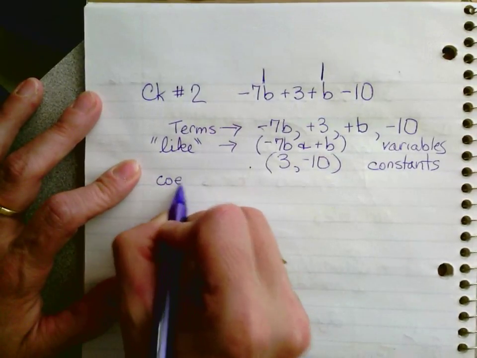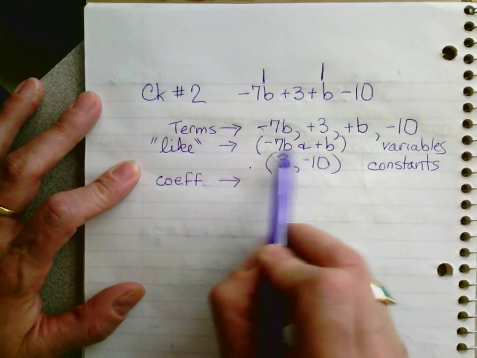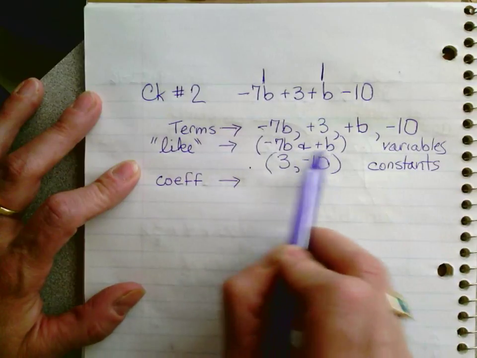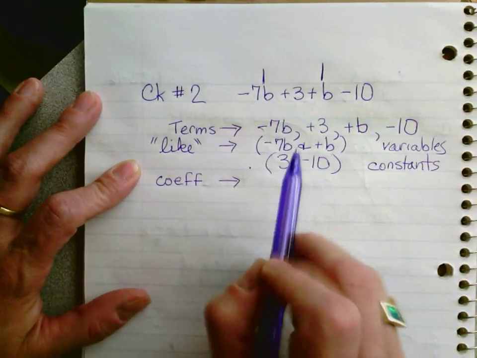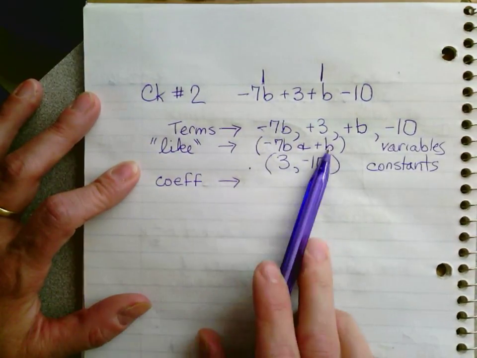The coefficients of the variables that you were given. Remember, these are the variables. What are the coefficients of those variables? Ryan, what numbers precede these variables?